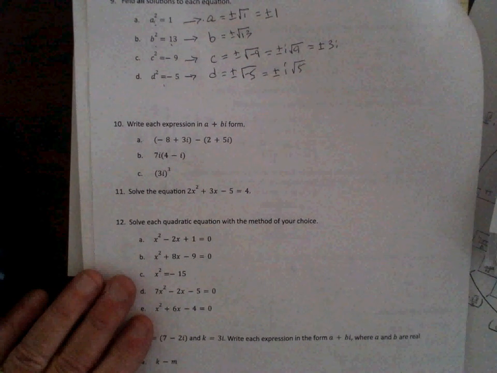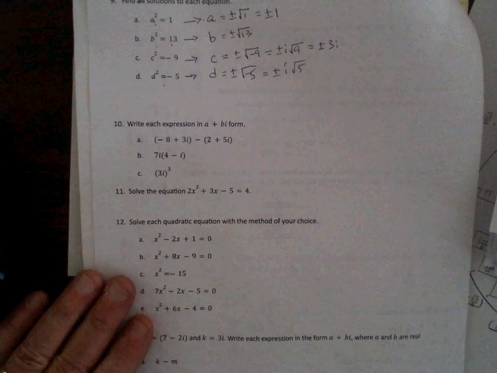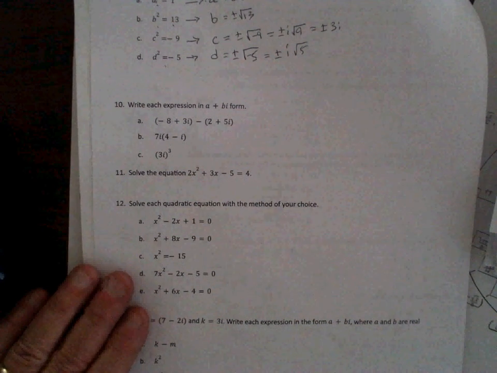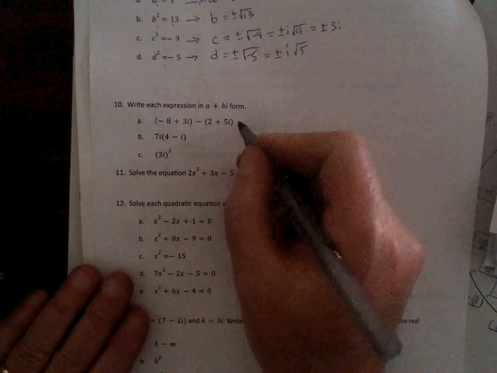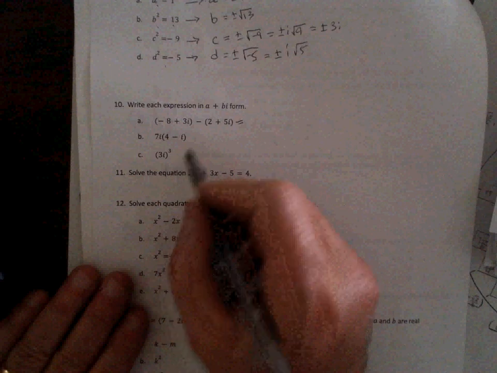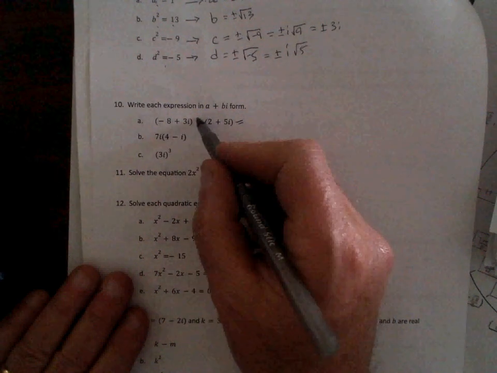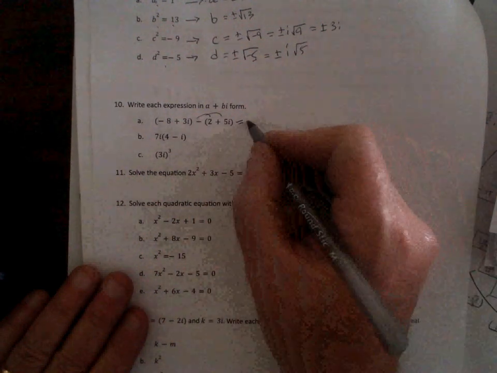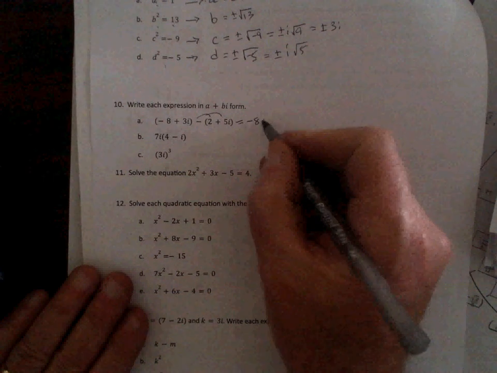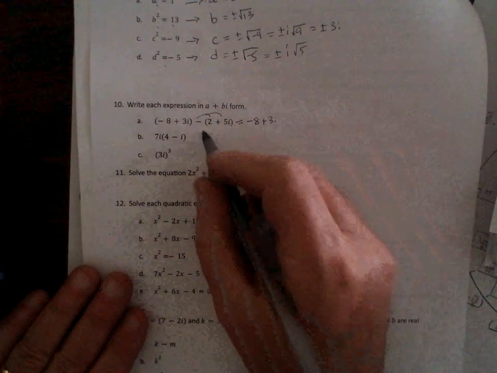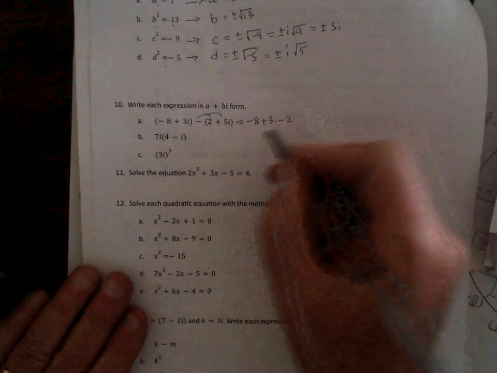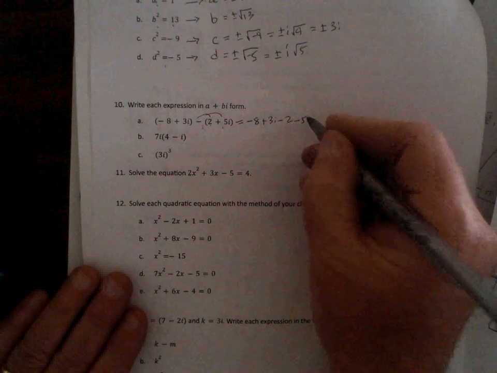We are less than 6 minutes, so we're going to go ahead and do this number 10. We've already done something like this, we just had different numbers. Look, we're going to distribute that negative, just like we did before. So we're going to take the first one, negative 8 plus 3i. Then we're going to do negative 2 and negative 5i.